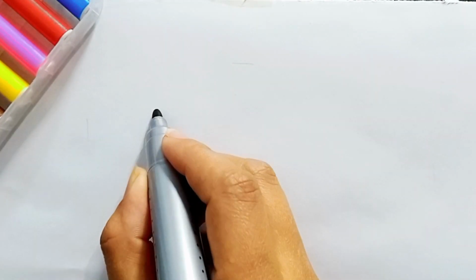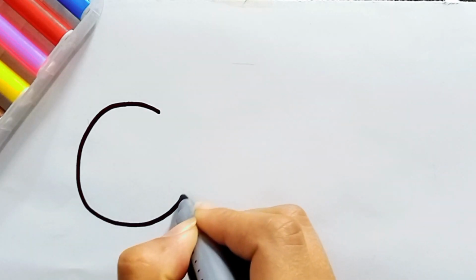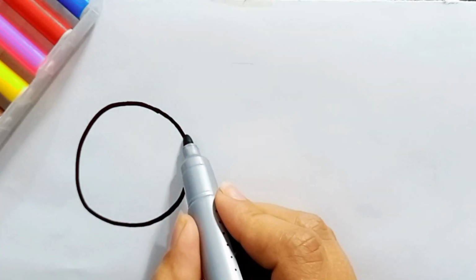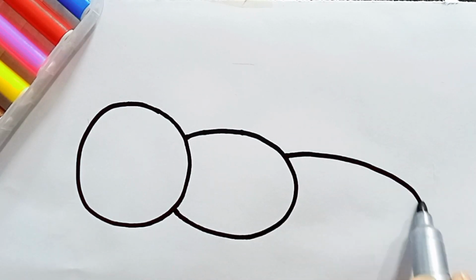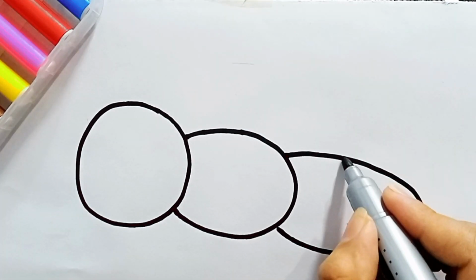Hello everyone. Today I am drawing a picture of a honeybee. This is a circle. Draw another one. Very nice.